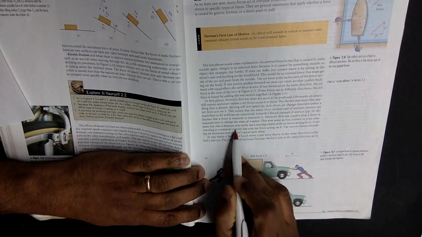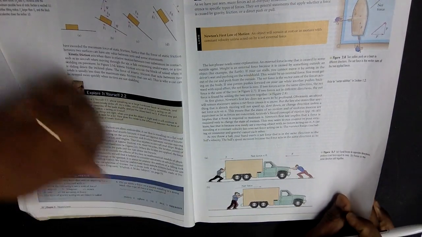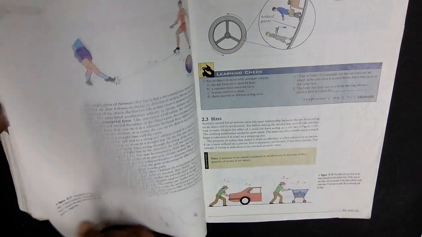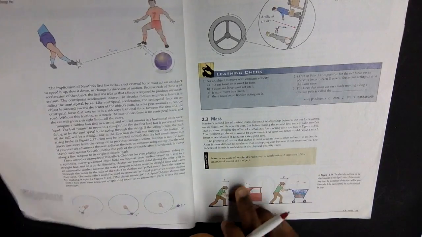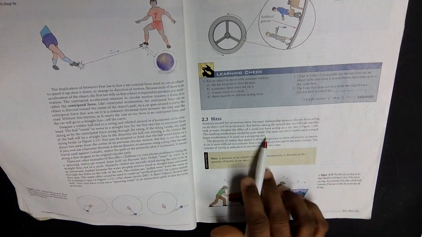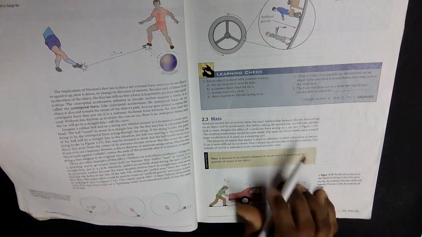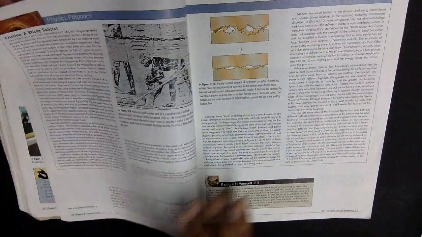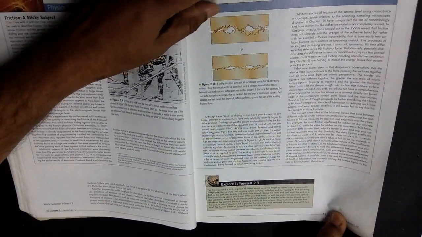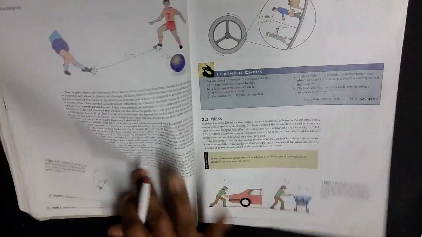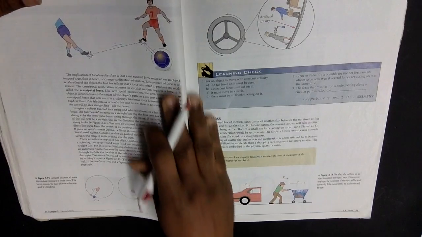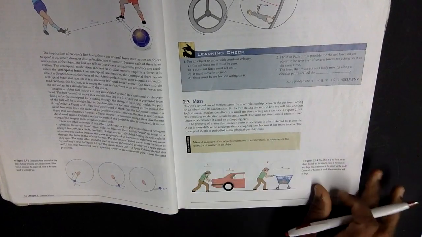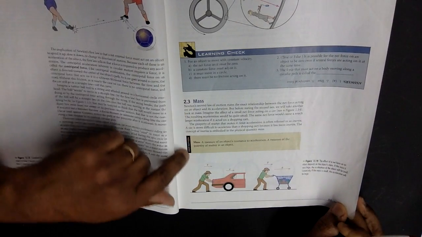And inertia is explained over here somewhere, probably on some other page. The inertia is explained here. There it is on page 55. So that is Newton's first law, which is connected to inertia. And here is inertia there. So inertia is a tendency of an object to.